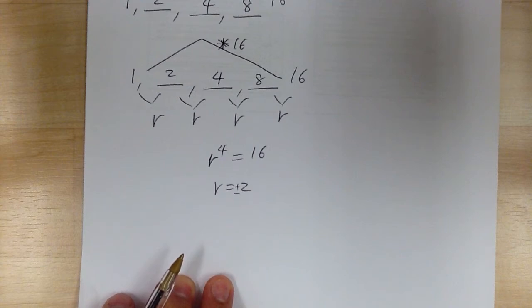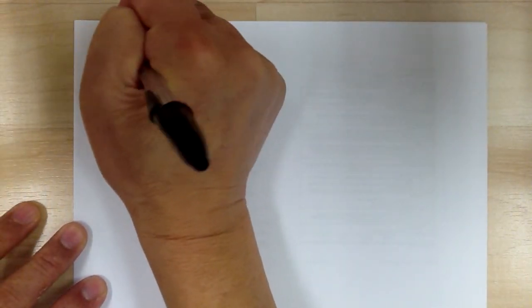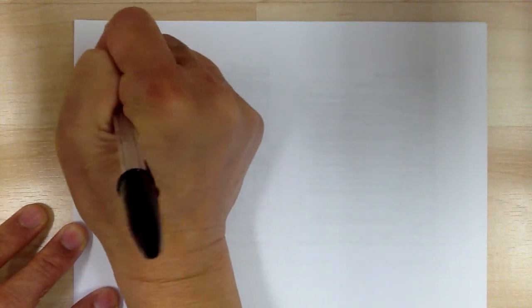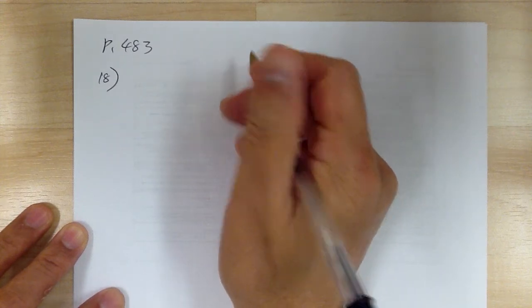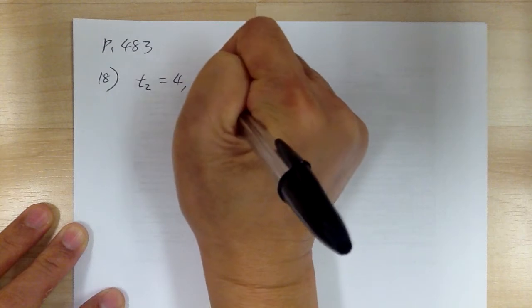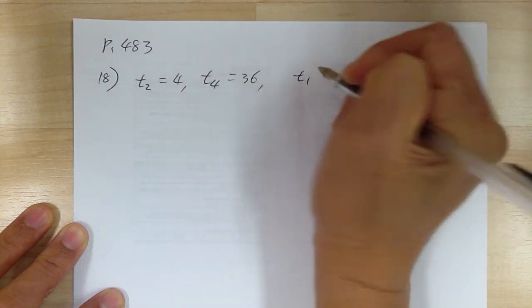So let's do some examples. Let's do one more example. Okay, so let's go to page 483. Let's say number 18. You've got T2 equal to 4, T4 equal to 36, and you're looking for T1.